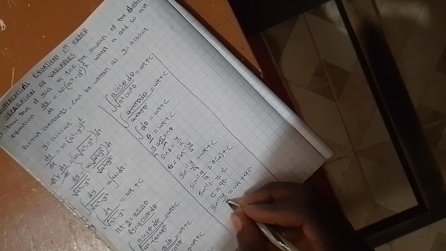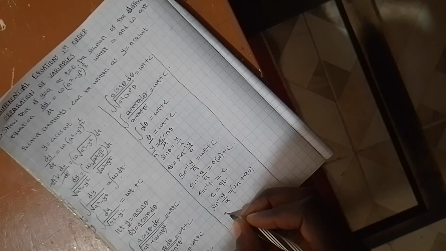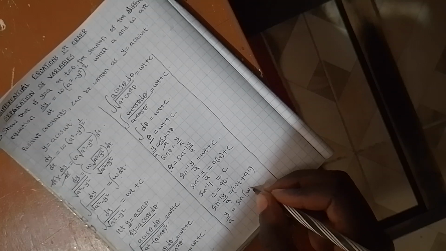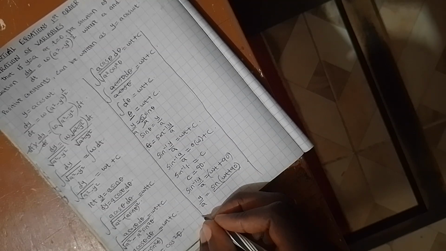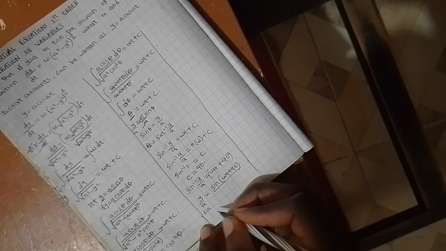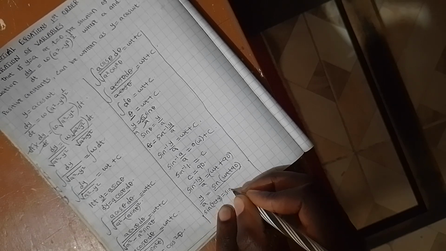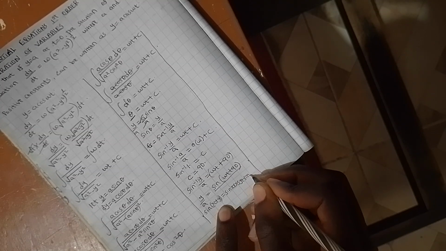So we want to remain with y all over a. We treat this one as an angle, such that y all over a is equal to the sine of omega t plus 90. Now from here you realize that we have a rule from trigonometry: the sine of x plus y is equal to the sine of x cos of y plus the sine of y cos of x.